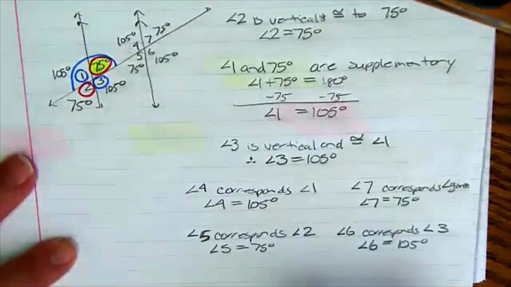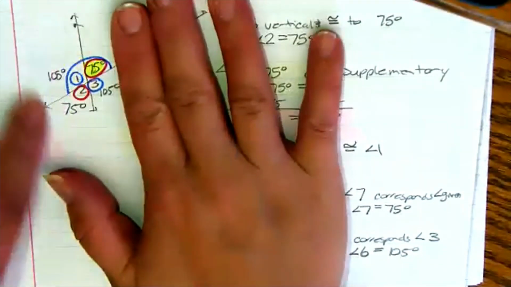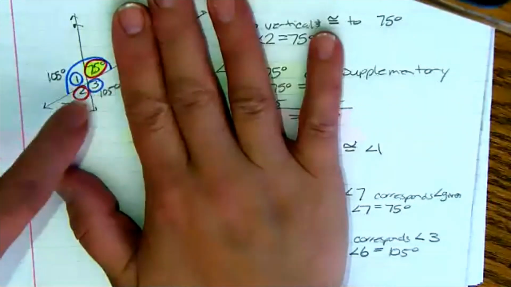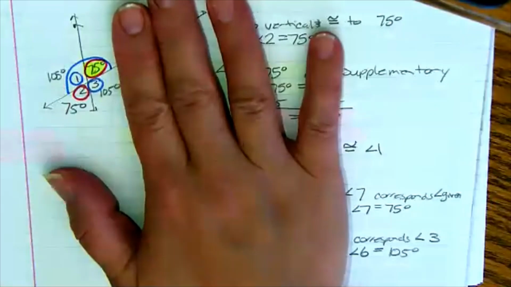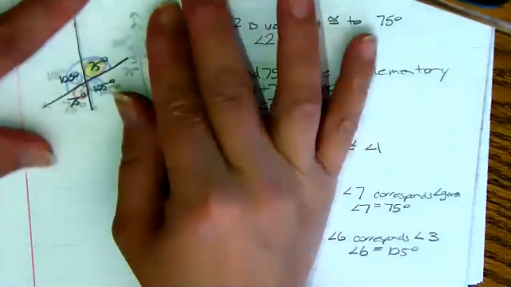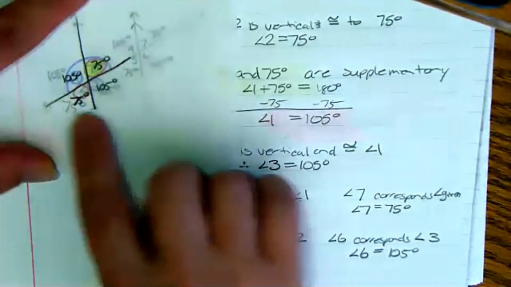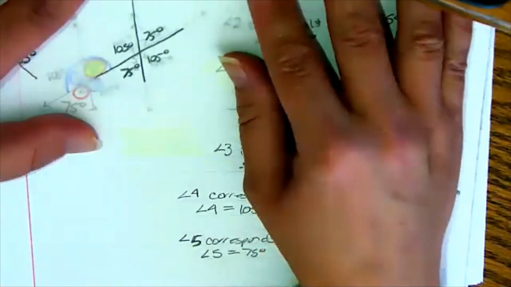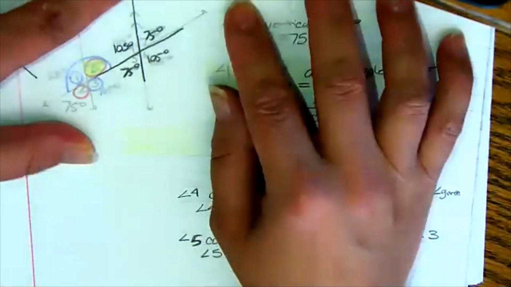So I worked with this first one here, because this is what we've been working with for 2 days. I used the idea of vertical angles and supplementary angles, because this is what we've been doing for the past 2 days. And once that was figured out, I can take this whole thing and slide it over here because this is congruent to this.